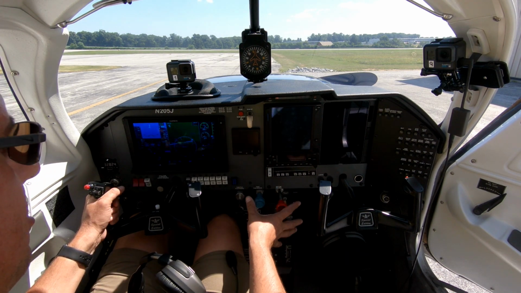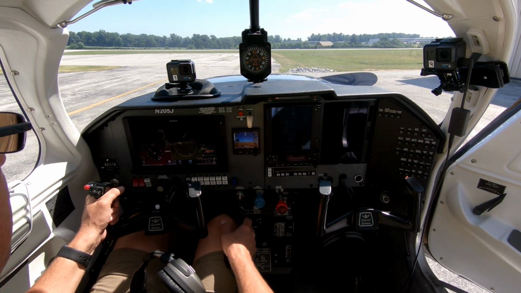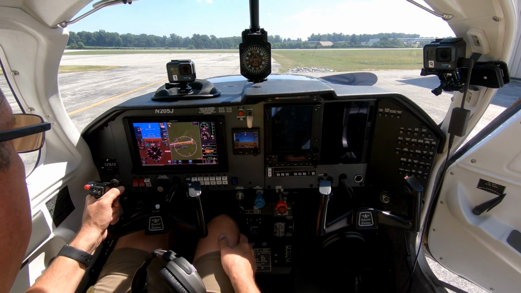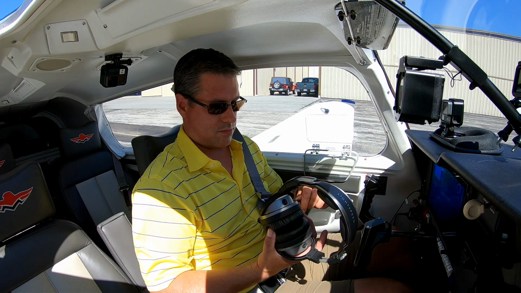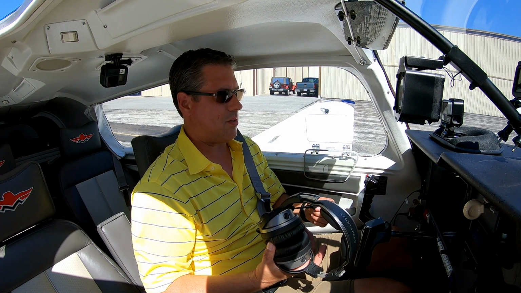So this is your throttles and everything, so this is your loose hand. But I'm going to try it like this, since this is kind of the standardized way with PFD on the left.